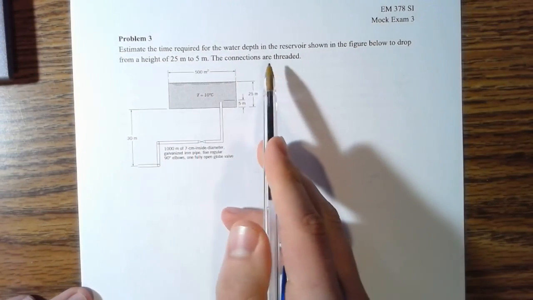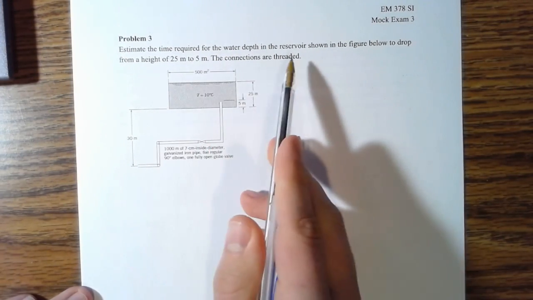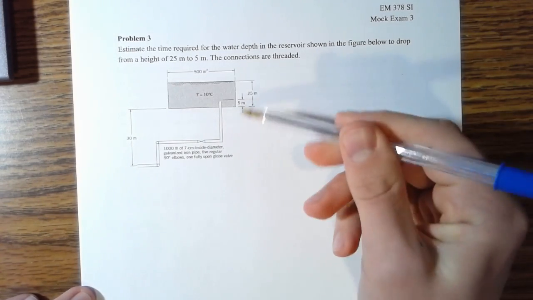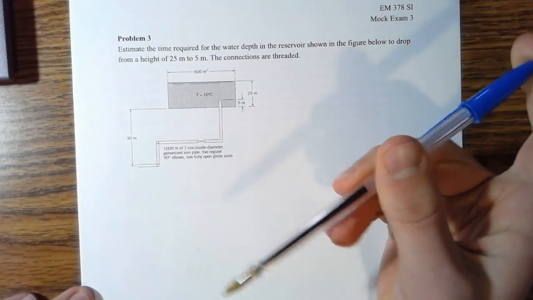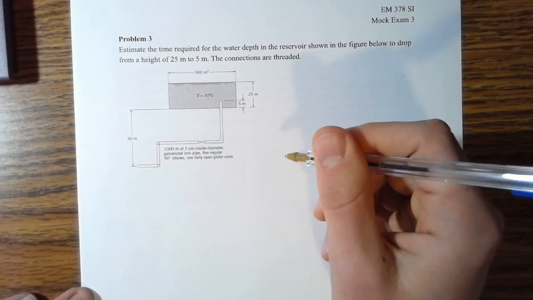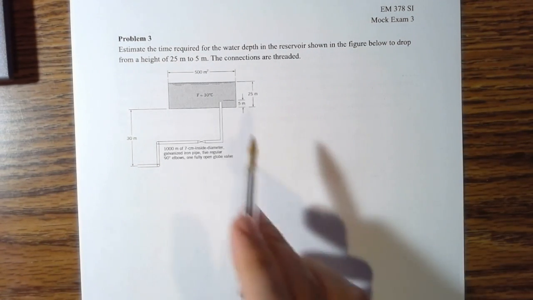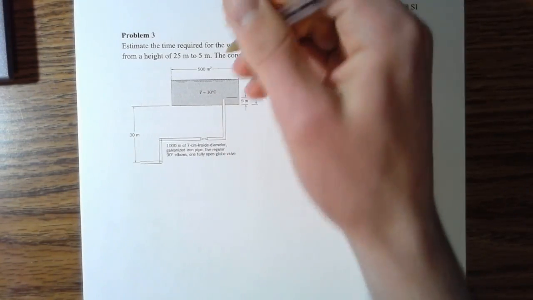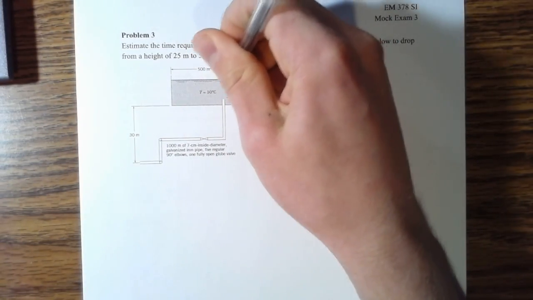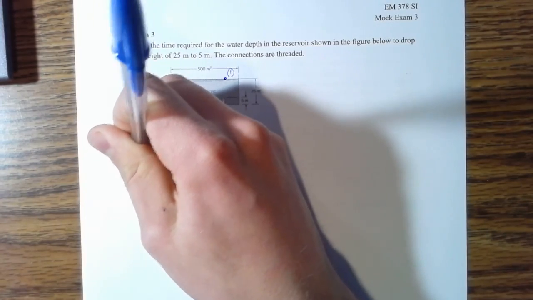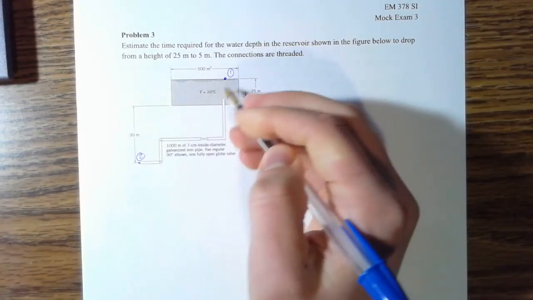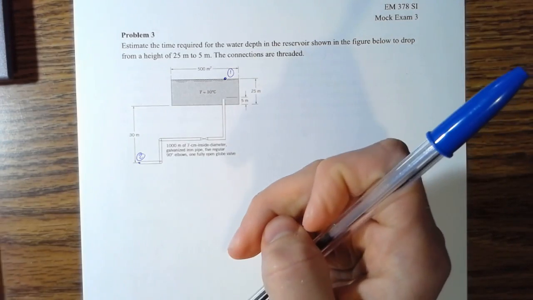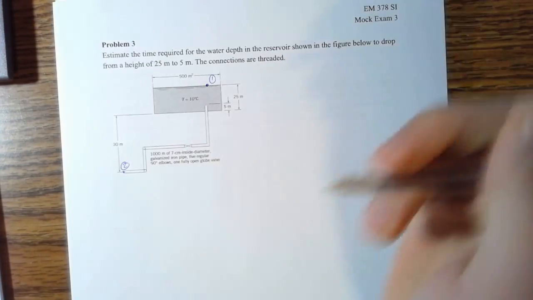So estimate the time required for the water depth of the reservoir shown in the figure below to drop from a height of 25 meters to 5 meters, and the connections are threaded. So this is a Bernoulli equation problem. So we're going to pick one point up here and then one point down here, right? Because this is a free jet and this is a large tank. So that'll make our lives pretty easy.